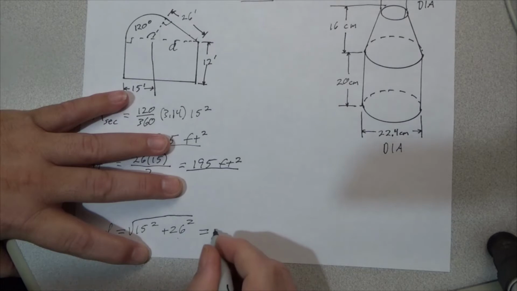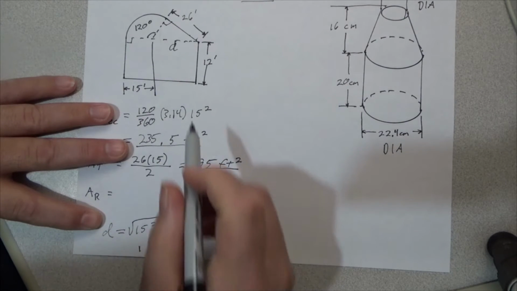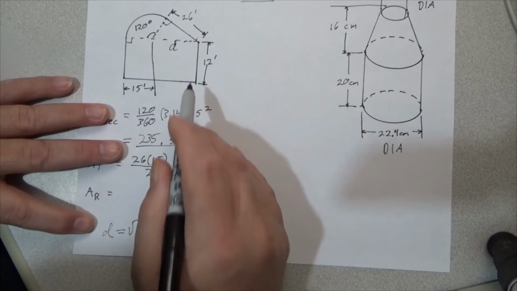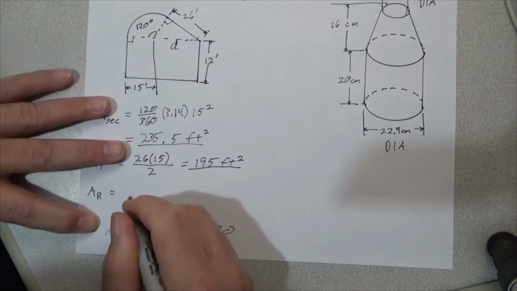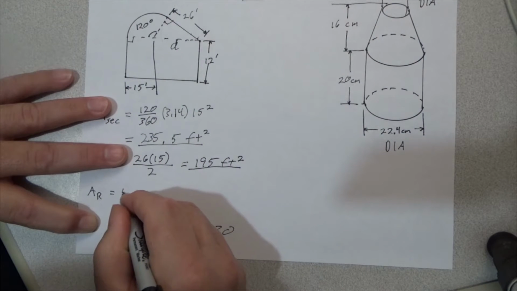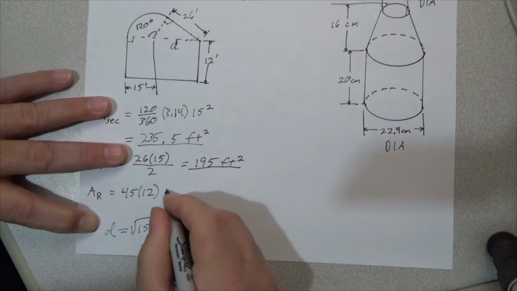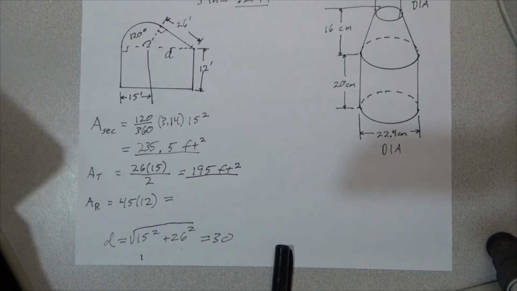We'll just simplify that to 30. Close enough. So that means the distance from here to here is 30 plus 15, which we know to be 45. So 45 times 12. That'll give us the area of, oops, off the camera, sorry.